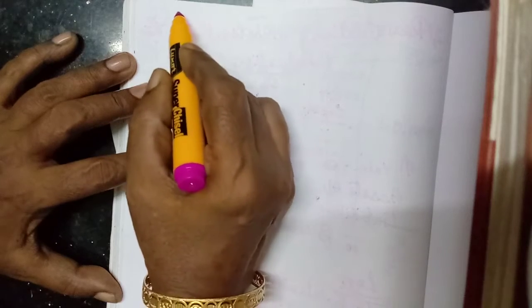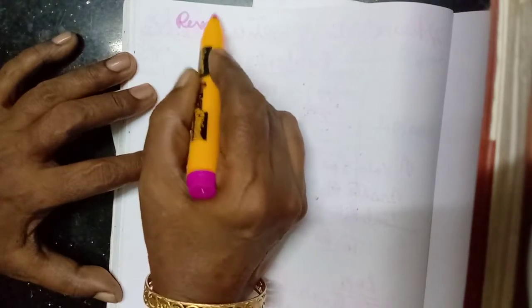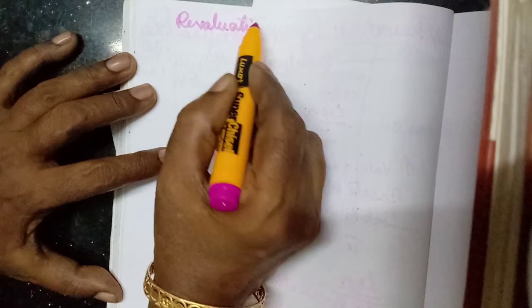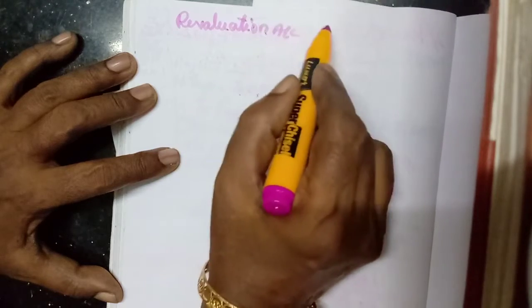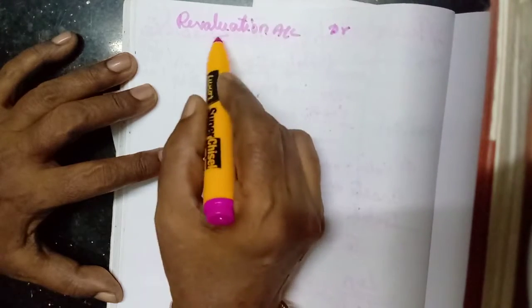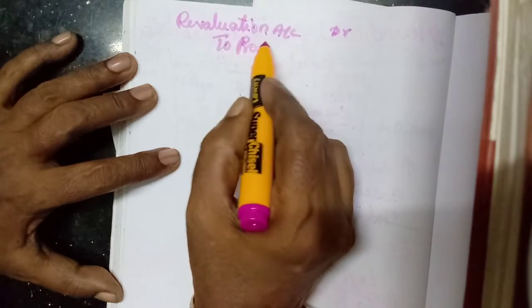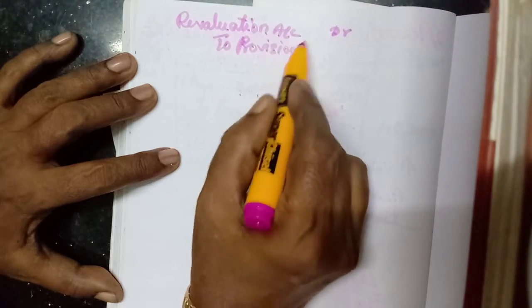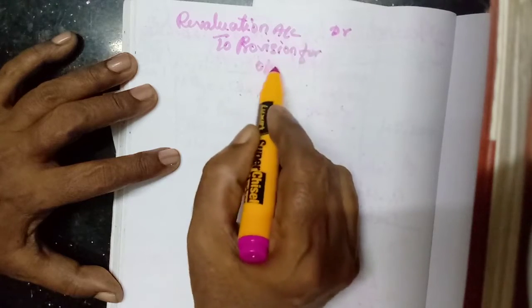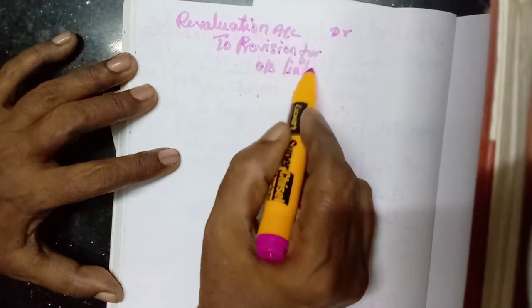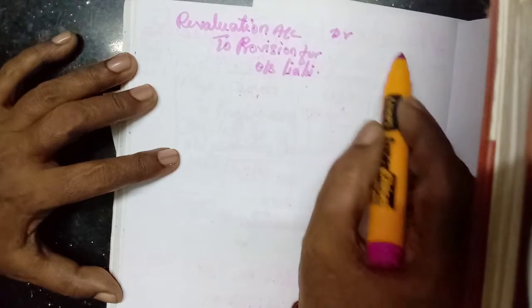Here it is a loss item. So revaluation account debit, to provision for outstanding liability. Outstanding liability, how much? 500.